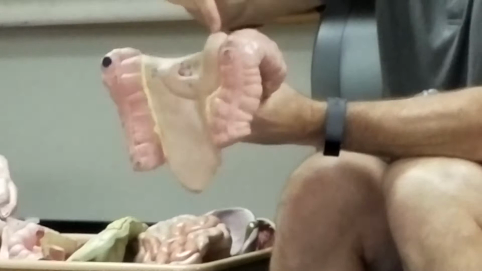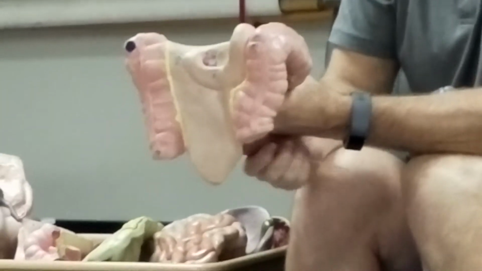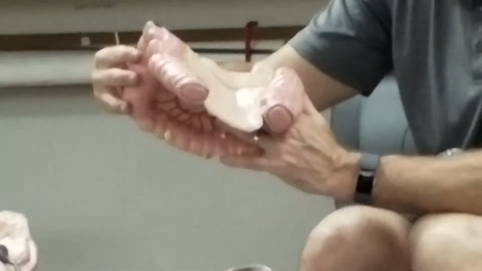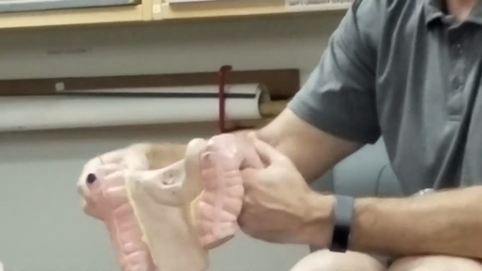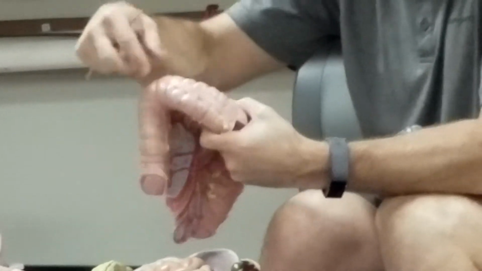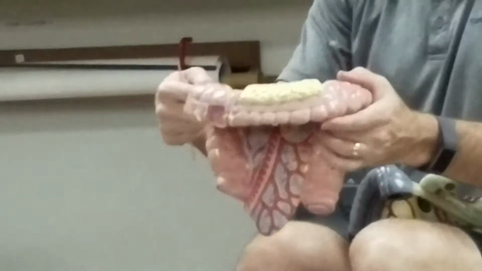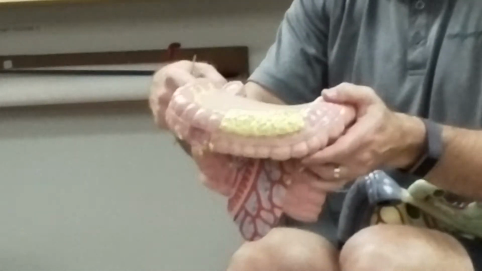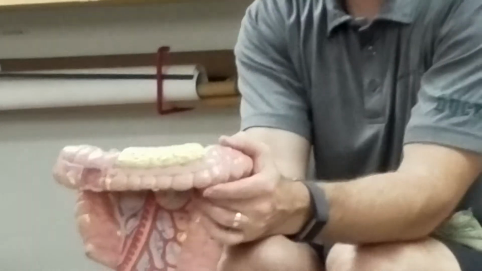And this organ: duodenum. Peritoneal or retroperitoneal? Retroperitoneal. And this turn right here, the right colic flexure, it's under the liver, hepatic flexure.